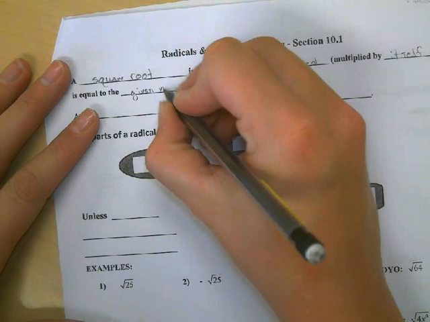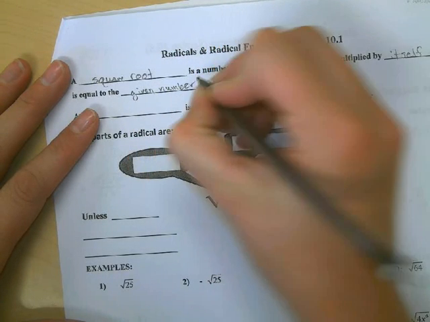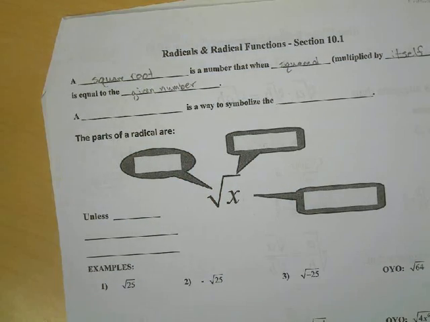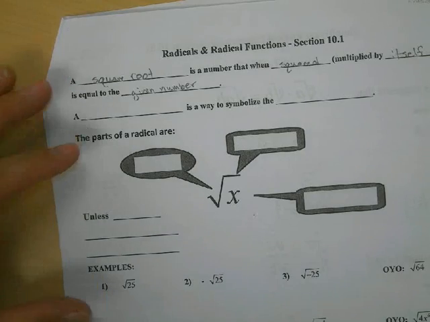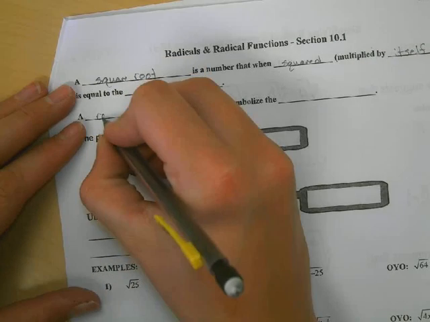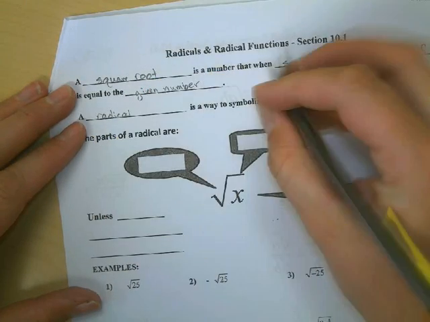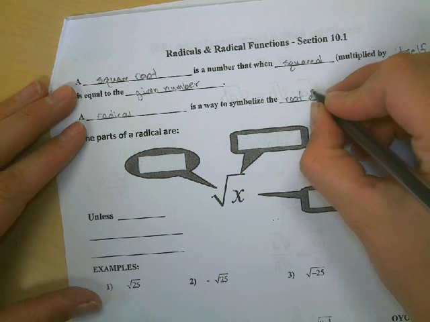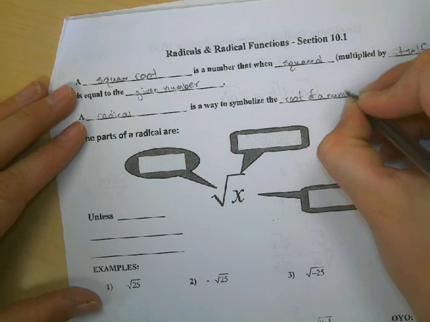So if they give us something like the square root of 25, it's asking what number squared would give me 25. That's what it's talking about. These things are called radicals, and a radical is a way to symbolize the root of a number.